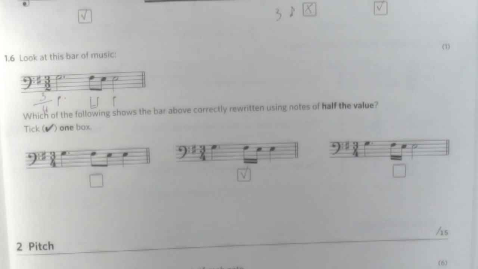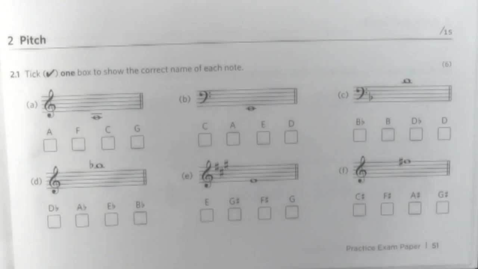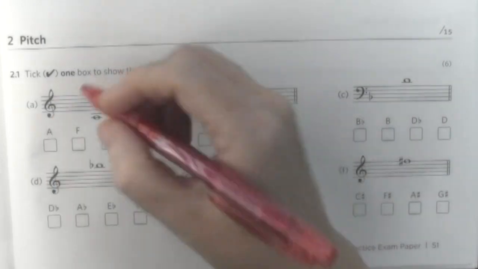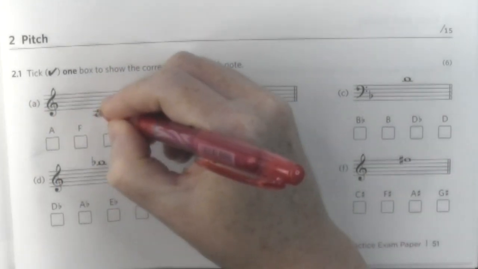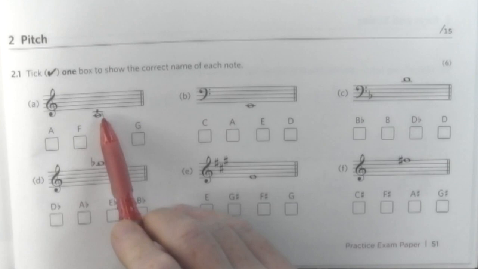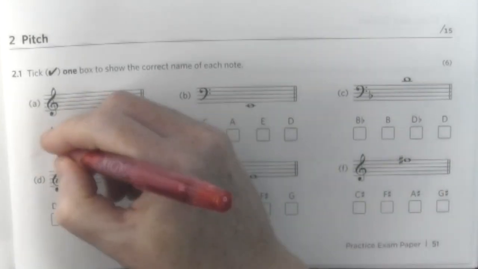All good? Shall we move on to the second section? Let's do it. This section relates to pitch, and in the first question we are asked to tick the box that shows the correct name for each note. Treble clef, middle C is here, so let's count. Do, Si, La, A. There you go.